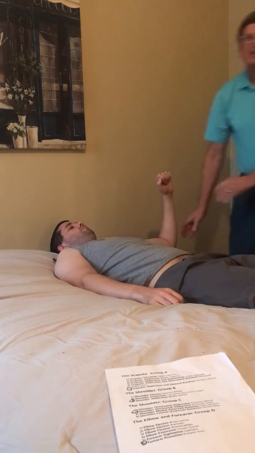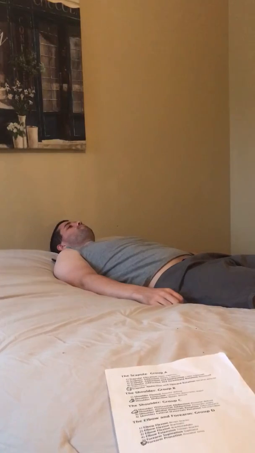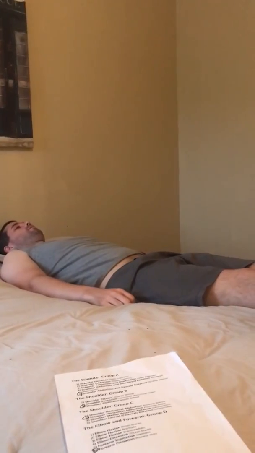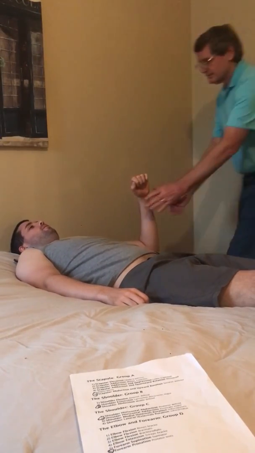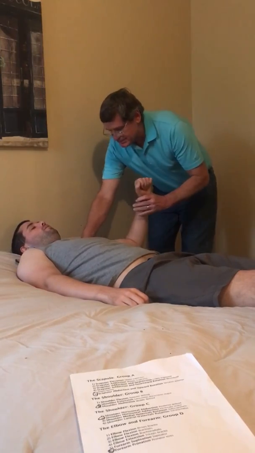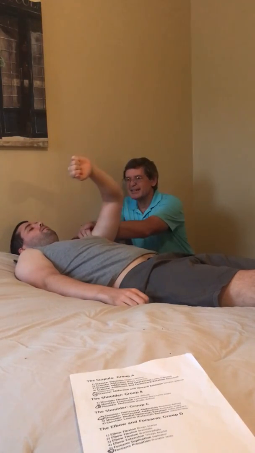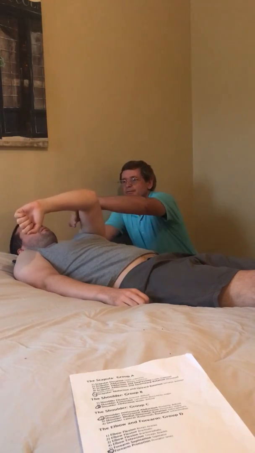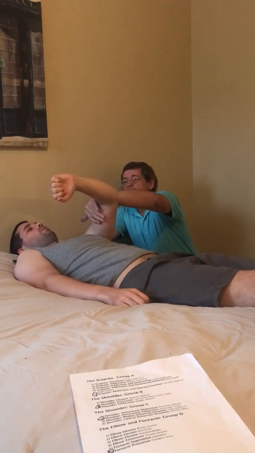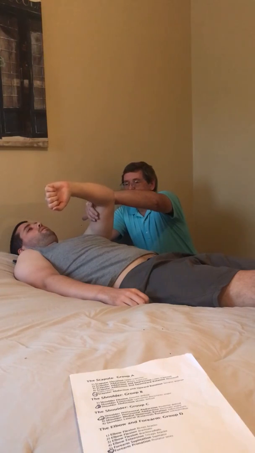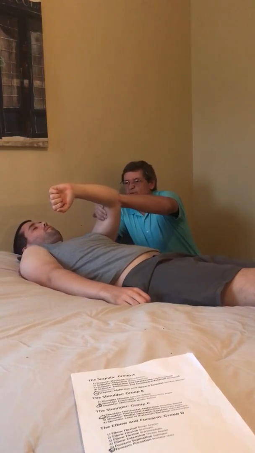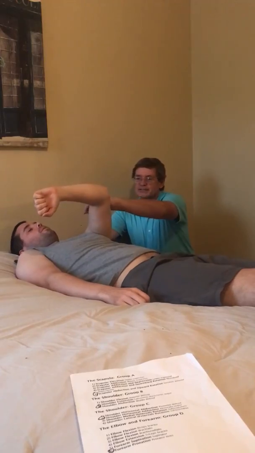Let me go adjust the camera real quick. Okay, and go ahead and get in the starting position. I'm going to stabilize the shoulder, and I'm going to palpate the pectoralis major. Go ahead and do that motion across your chest all the way like that. Now I'm going to provide some resistance. You try to resist me. Hold it, and don't let me pull it back toward me. You just resist me, okay? Hold, hold, hold. Okay, that's pectoralis major.